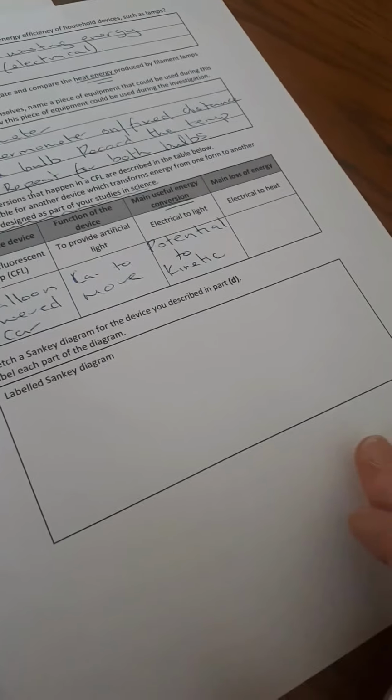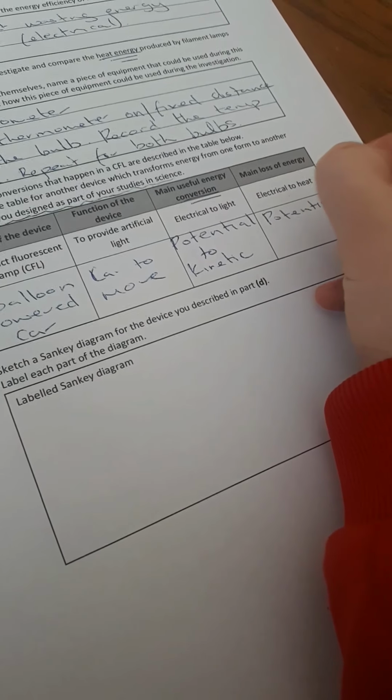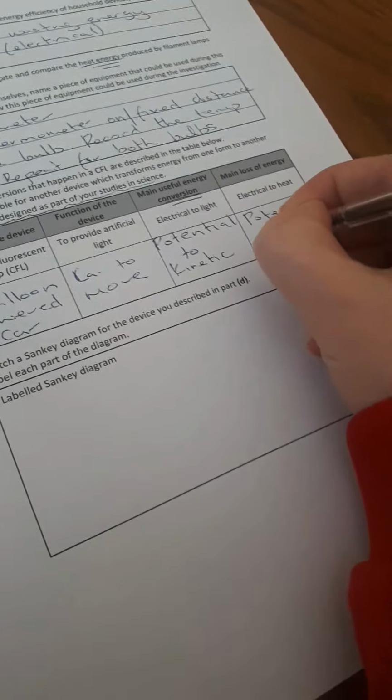And then our main loss of energy, when we did this down in the central area, the biggest loss obviously is the sound. So when the balloon deflates, a lot of energy is lost as sound. Then you're asked to sketch a Sankey diagram for the device you described in part D.